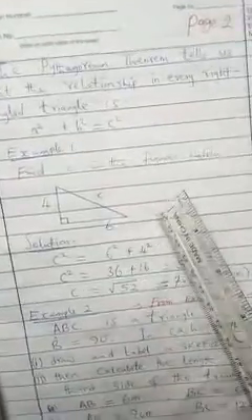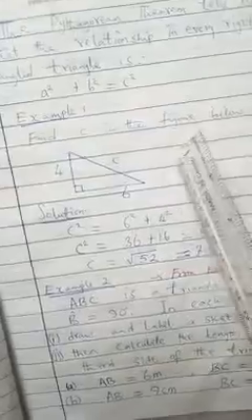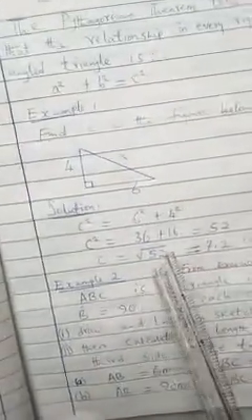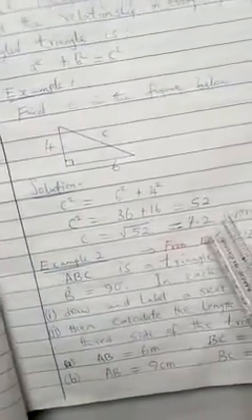Example 1. Find C in the figure below. This right angle triangle has sides 4, 6, and C. This will give you C square equals 6 square plus 4 square. 6 square means 6 times 6, which is 36. 4 square means 4 times 4, which is 16. 36 plus 16 will give you 52. C will be equal to the square root of 52, which is approximately 7.2.